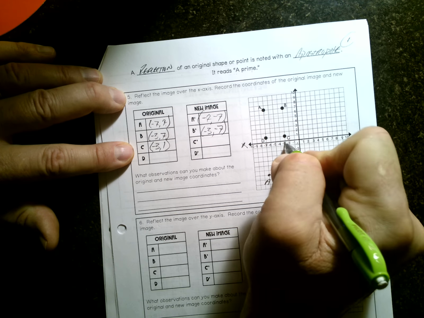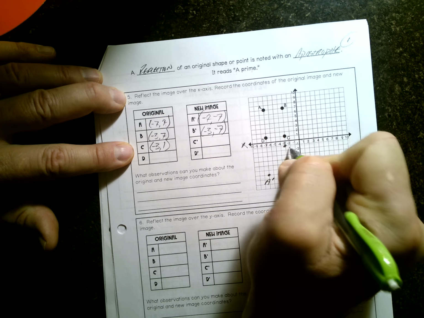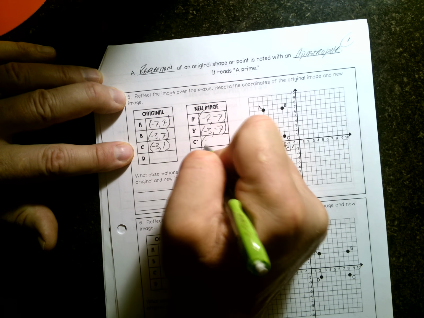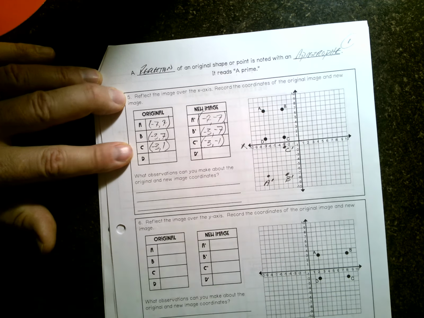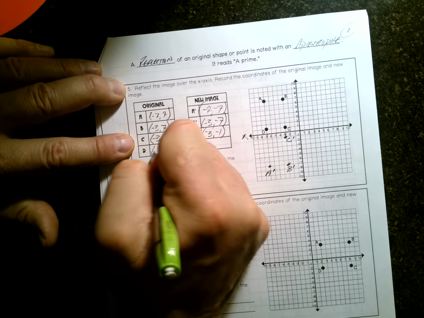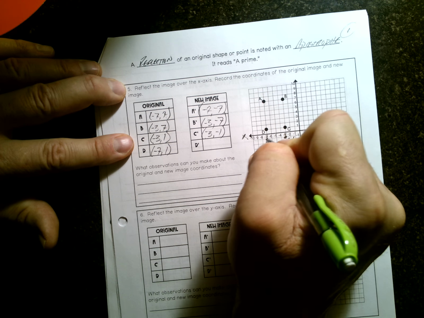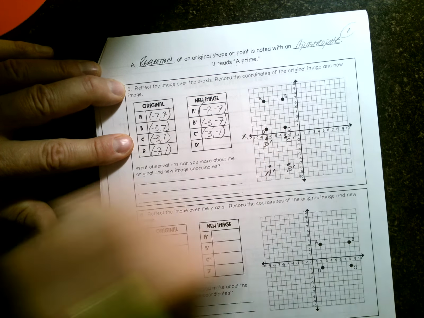Well, C prime is going to be -3 and -1. We'll put that right there. And finally, letter D is -7 and 1, and D prime is going to be -7 and -1, right?